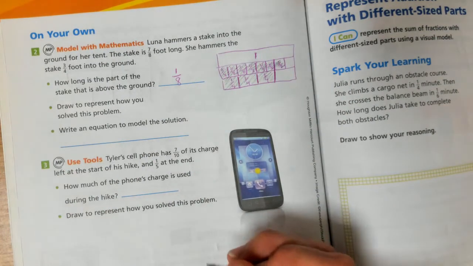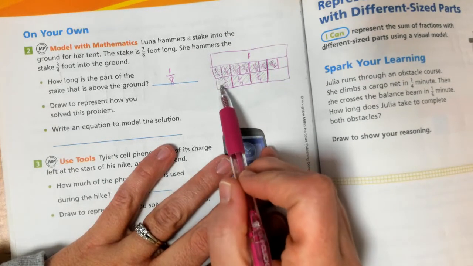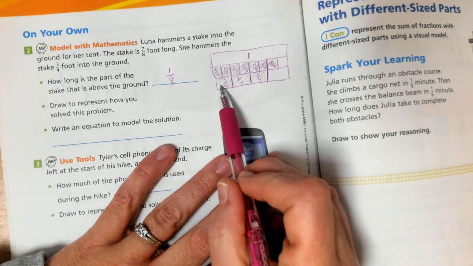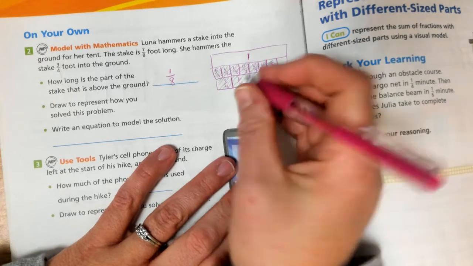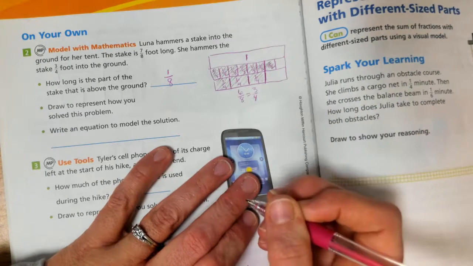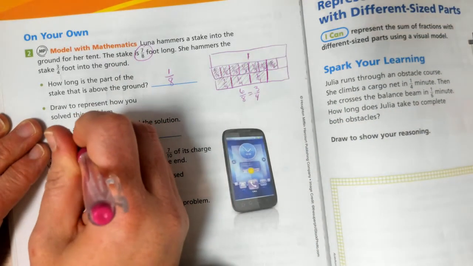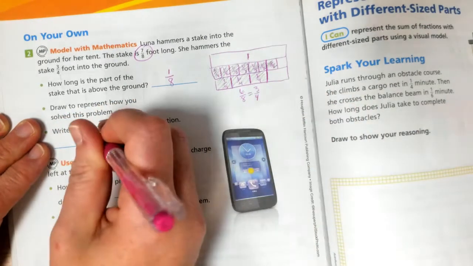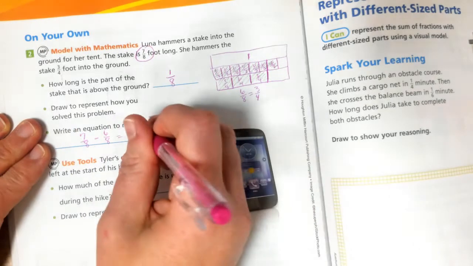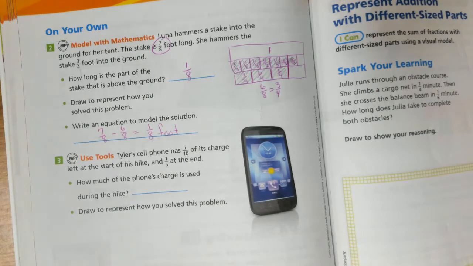So how could we do this as a problem? Well, we can see that 3/4 is the same as, look, 2/8 are in each of our 1/4. So if that's the case, 1, 2, 3, 4, 5, 6 eighths is the same as 3/4. So couldn't we have our stake is 7/8 feet long minus our 6/8 that went into the ground, so that equals 1/8 foot that's still sticking out above the ground.